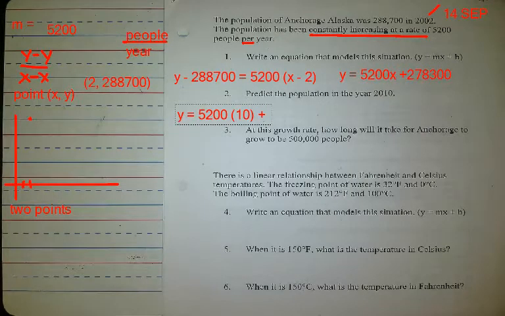And then plus 278,300. And that's going to tell me the answer. Right? So if I work that out, then I know exactly what y equals, how many people are living in, or were living in Anchorage, Alaska in 2010.